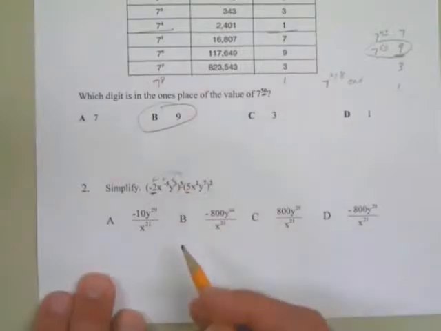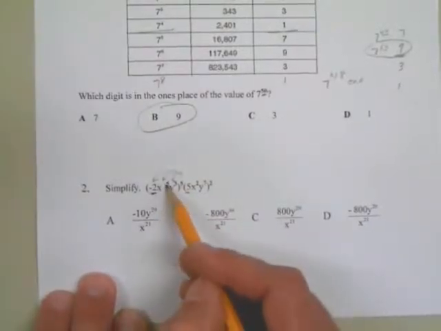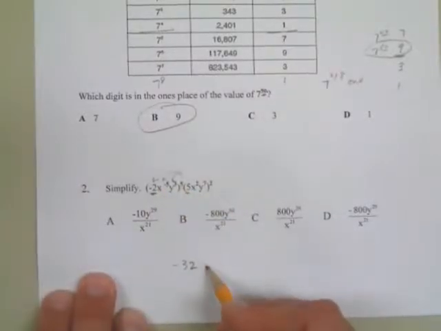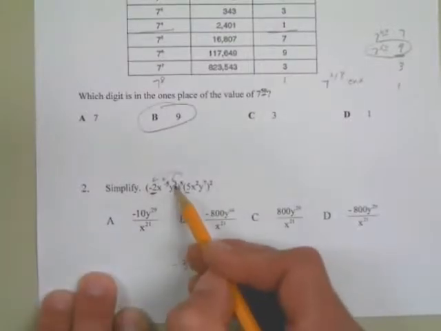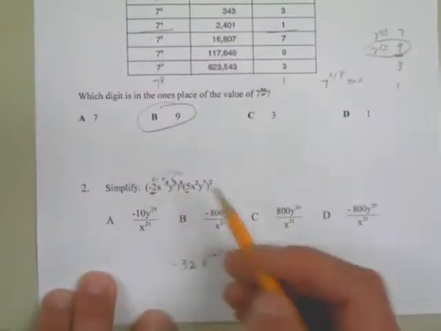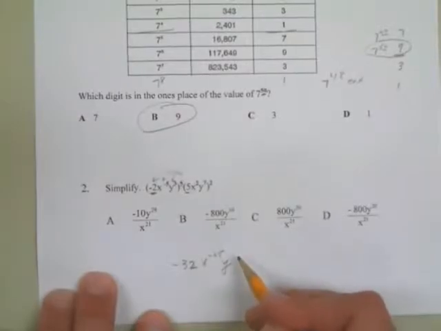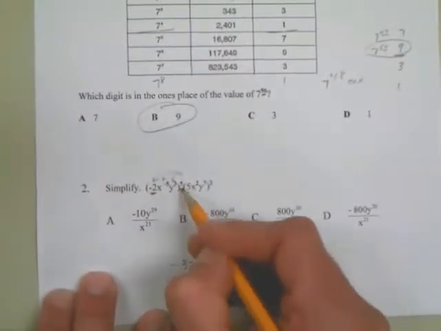So that's negative 2 to the 5th, which is negative 32. X to the negative 5th to the 5th, exponent to exponent you multiply, so that gives us x to the negative 25th. Y cubed to the 5th, exponent to exponent multiply, get y to the 15th.